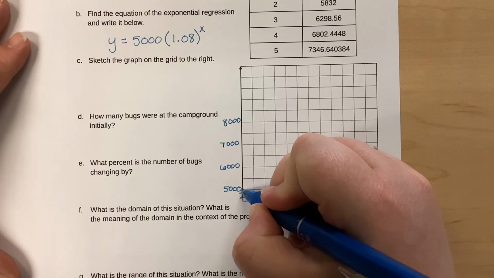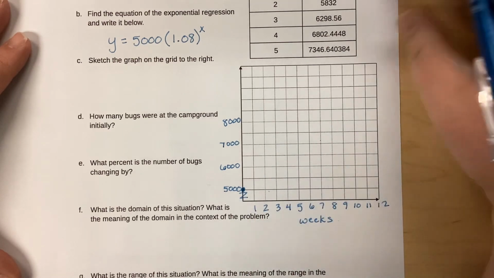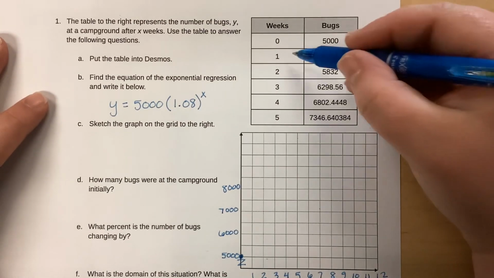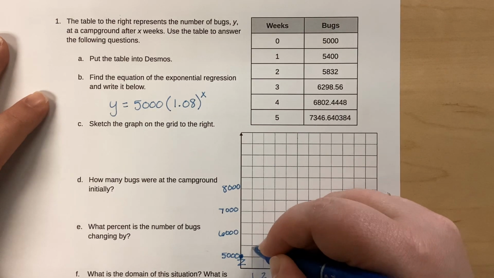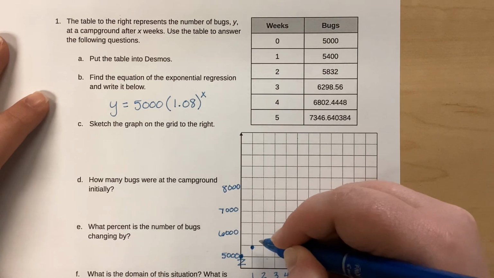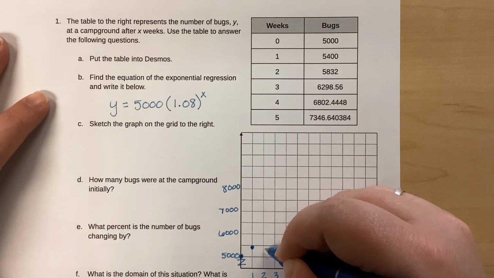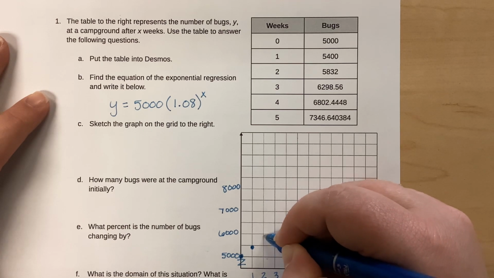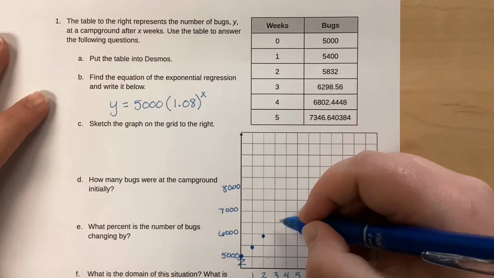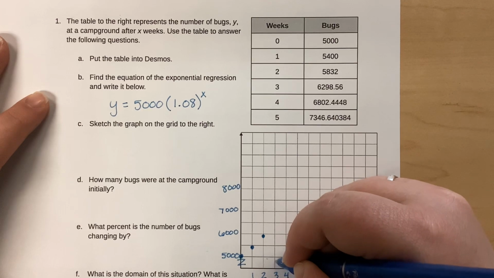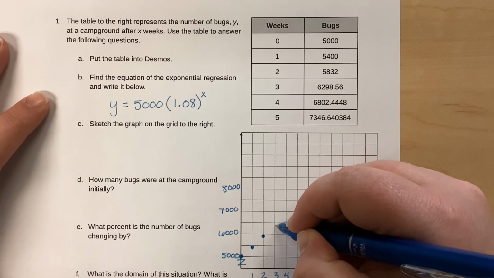So we know that we have a point at 0, 5,000. My next point is 1, 5,400. So that's just underneath here. Then 2, 5832. So let's see, this is 5,500. It's very close to 6,000. Then 3 is 6298.